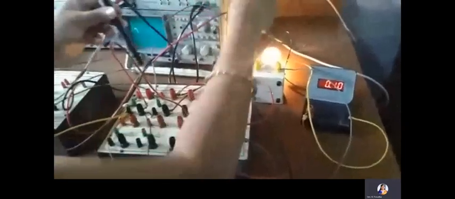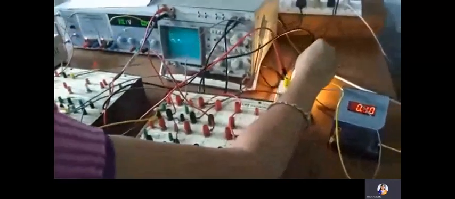Now let's look at the voltage waveform across the load.